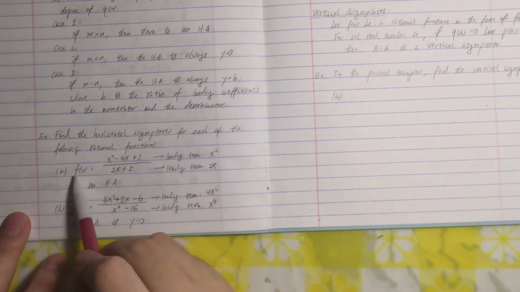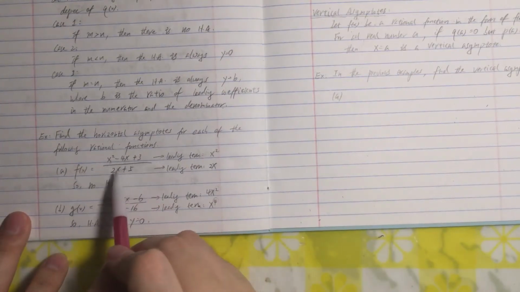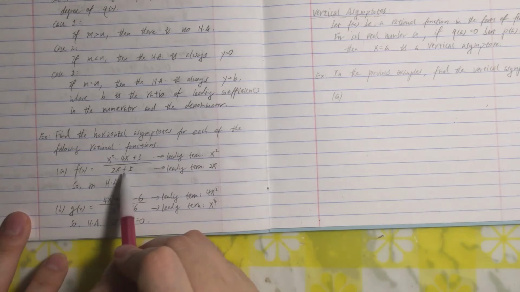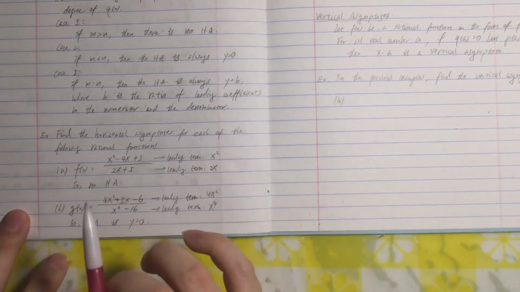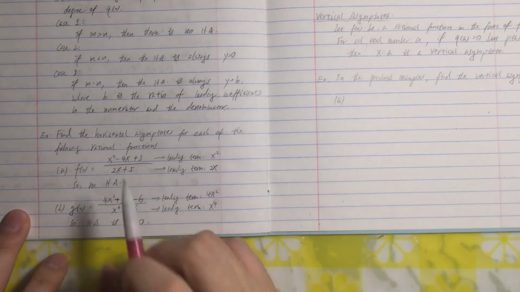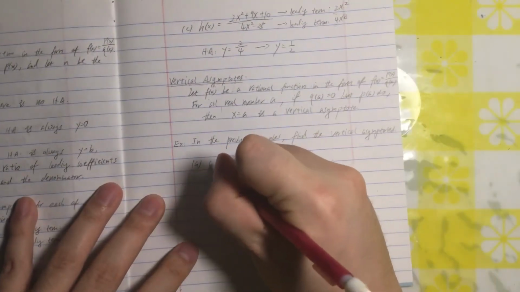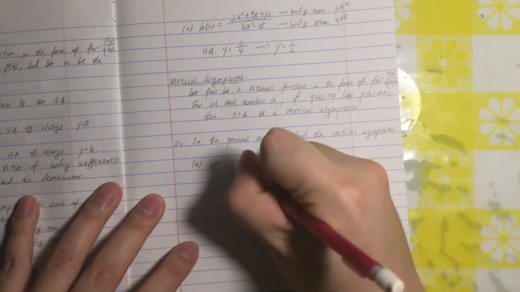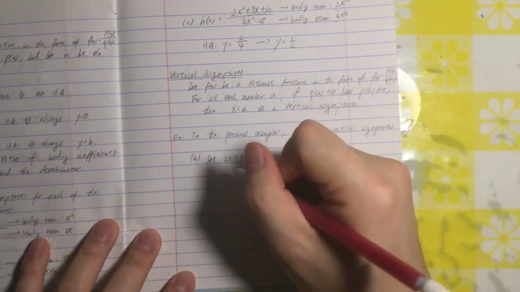First example, f of x is (x squared minus 4x plus 3) over (2x plus 5). In order to find the vertical asymptote, I first of all set the denominator equal to 0. Then solve the equation for x.